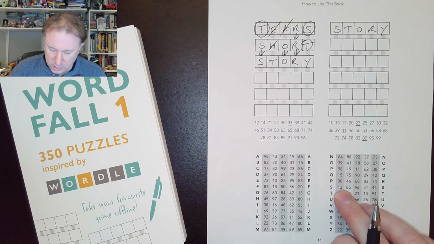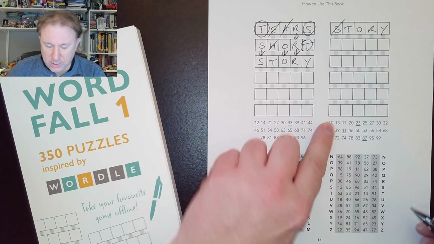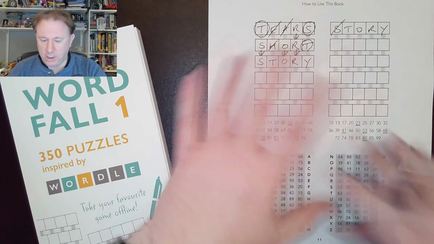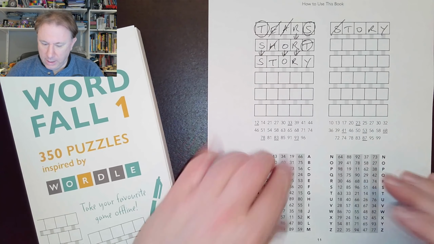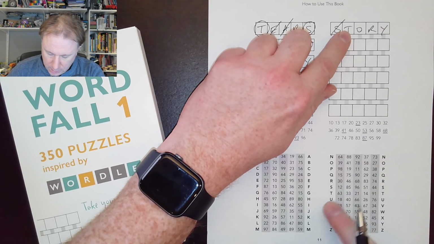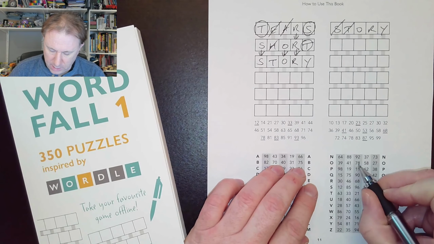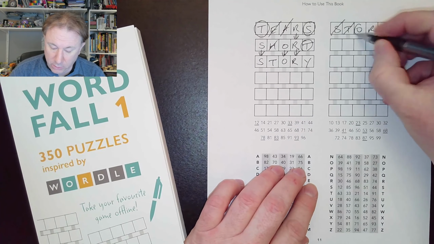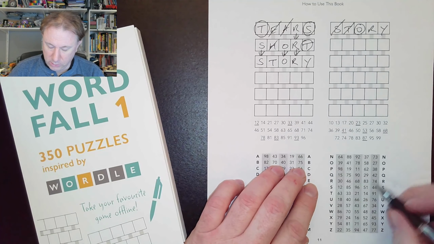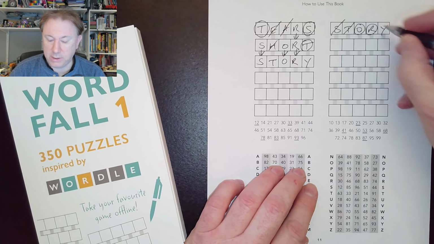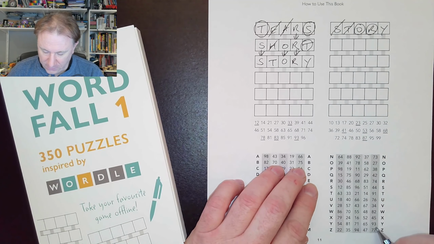So S in position 1 is 12, not there. So you see, even though S was in this one, it's not in this one. So they're completely separate. They just share the table. T in position 2 is 33, but no T either. O in position 3, 78. No, that is there, but not in that position. R in position 4 is 83. That's there, but not in that position. And then Y in position 5, 93.